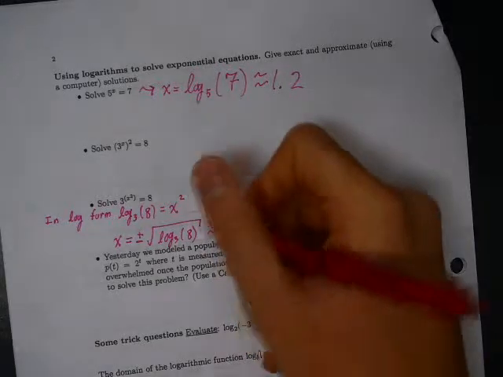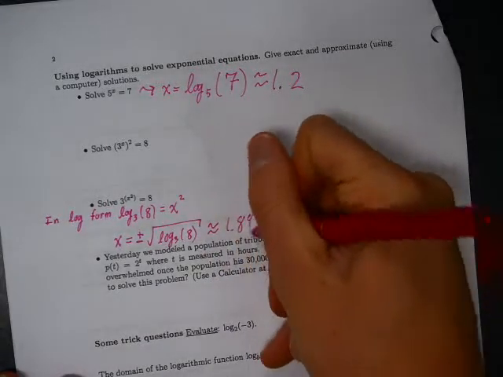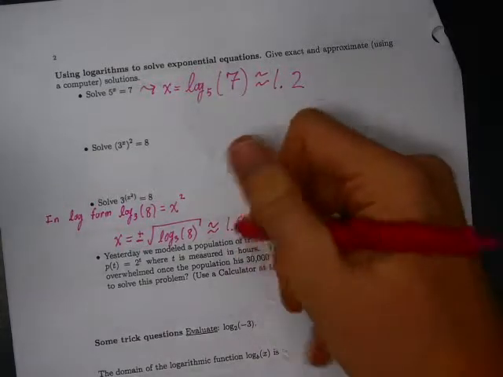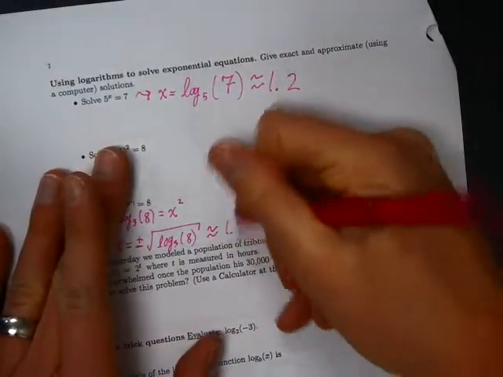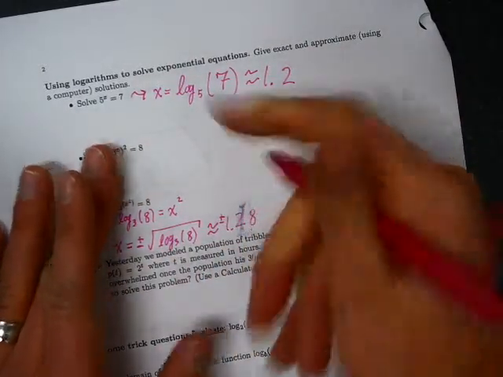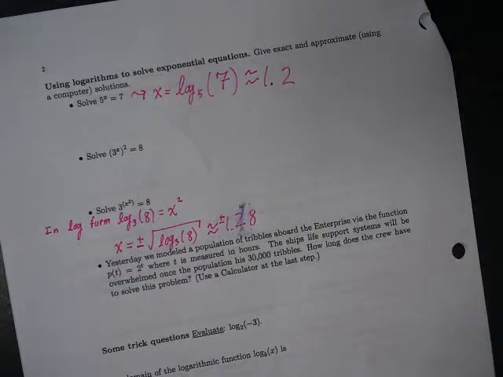Somewhere around 1.89. But the square root of that is 1.28. Oh, okay, you didn't have the square root yet. I should still have the plus or minus. Cool.